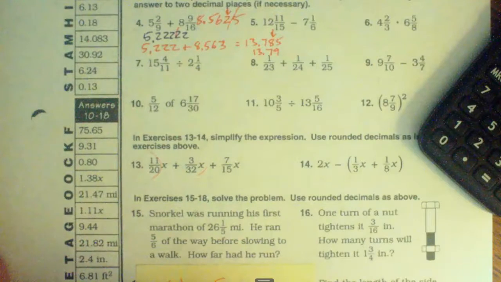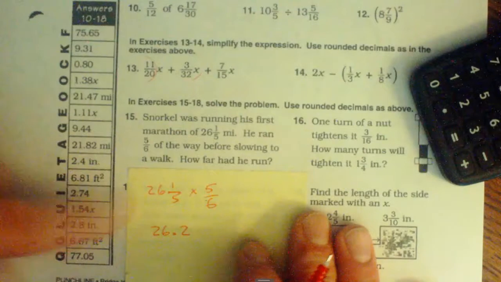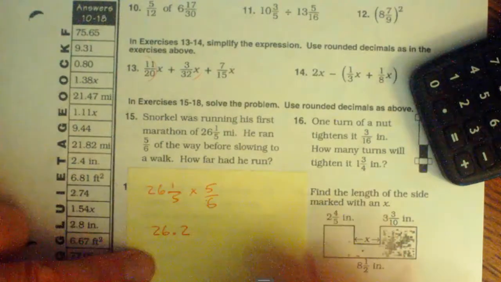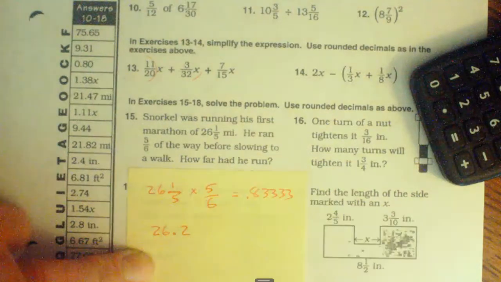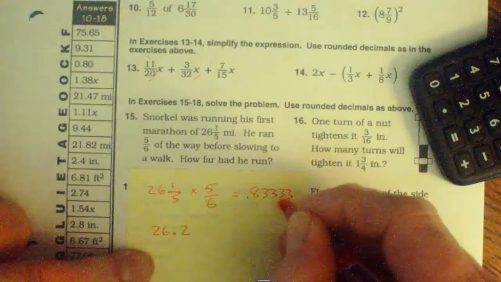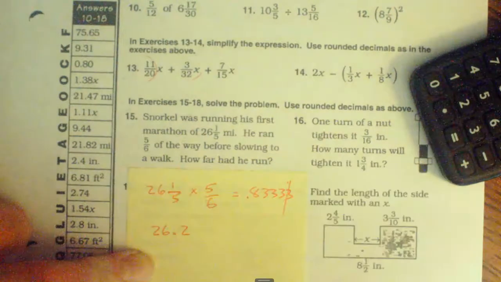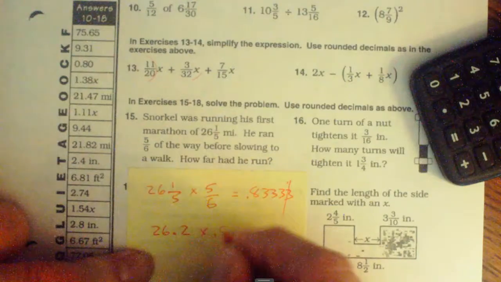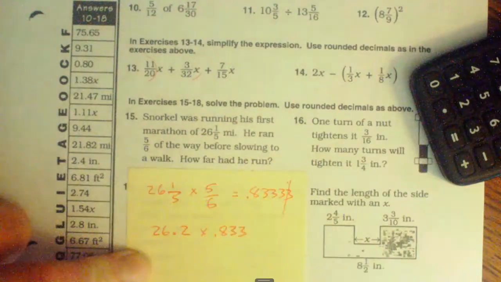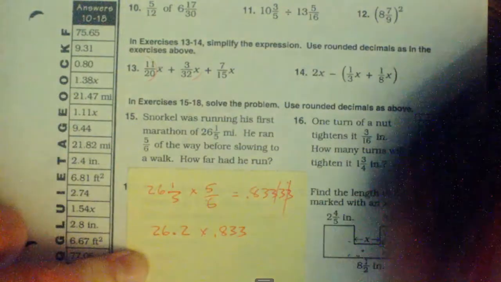Right, so 26 and 1/5 is going to be 26.2, and it just terminates. There's nothing past that. So we don't have to go to the third decimal. That is just 0.2. But 5/6 is going to be 0.8333 on your calculator. So we have to go to the third. Is there enough there to bounce that up to 0.8334? No, there's not. So this is just going to be times 0.833.